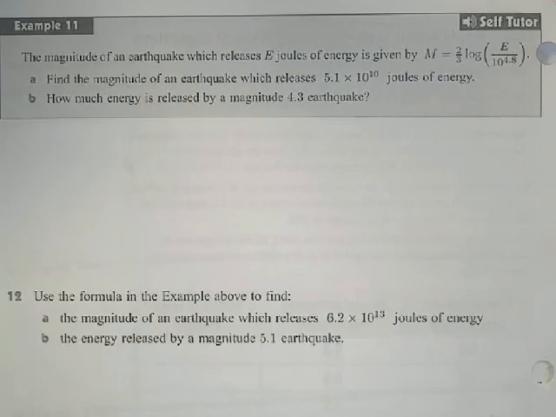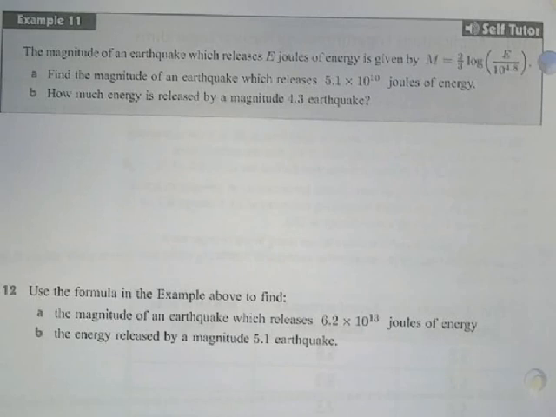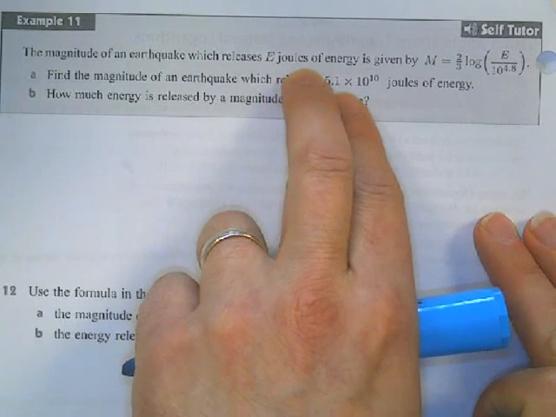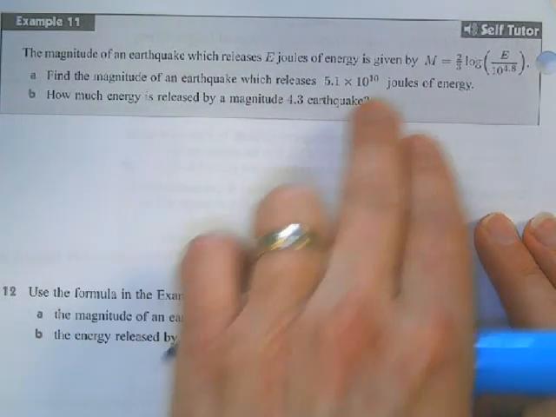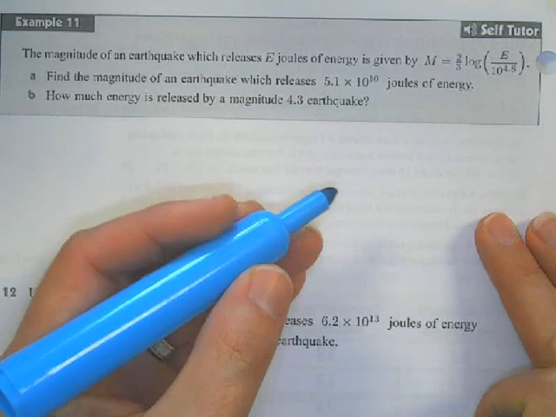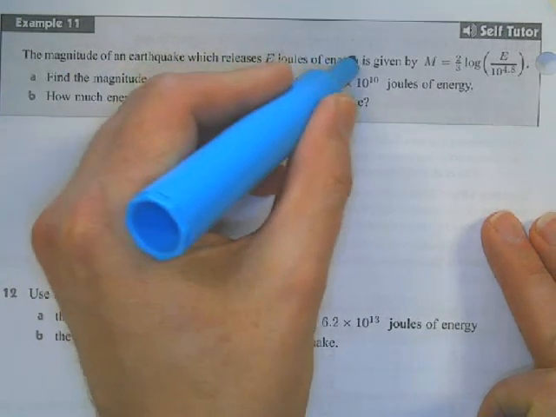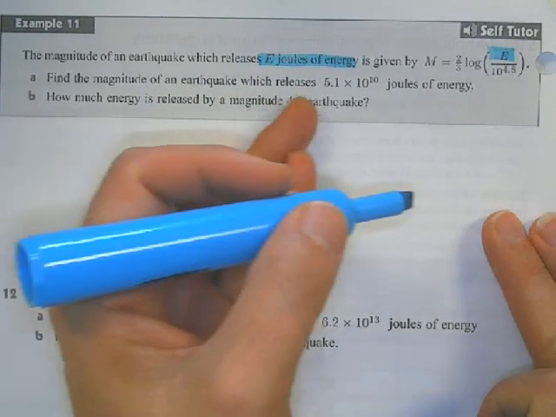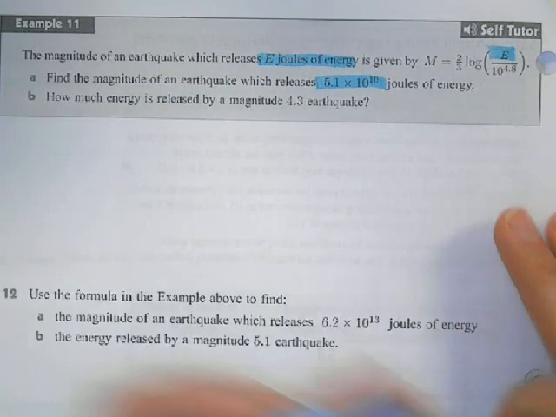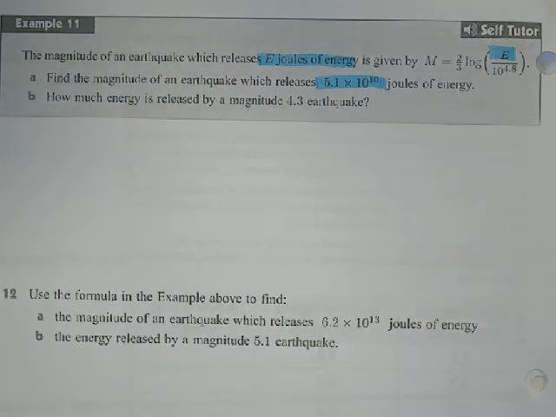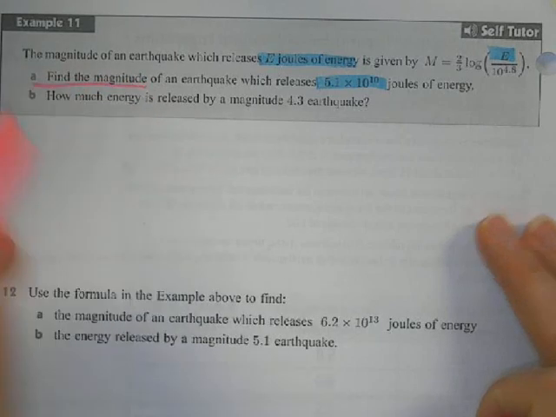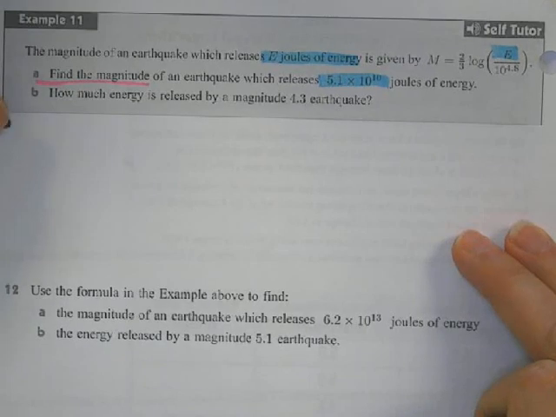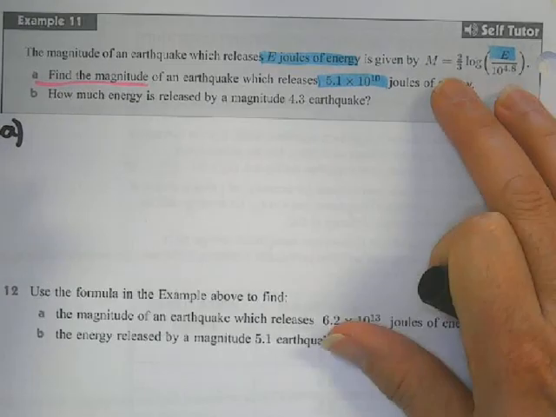The first thing we're going to do is this question: the magnitude of an earthquake which releases energy is given with this equation. E represents energy, and they've told us the energy given, and they want you to find the magnitude. For question A, we're just going to use this equation and find M.